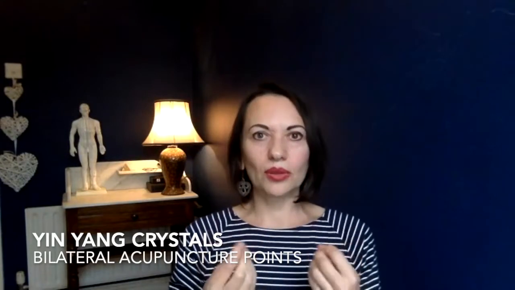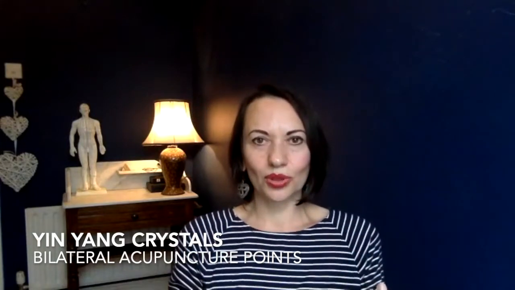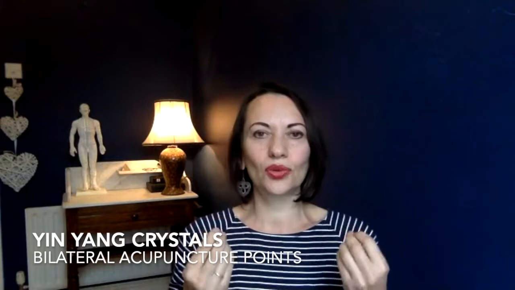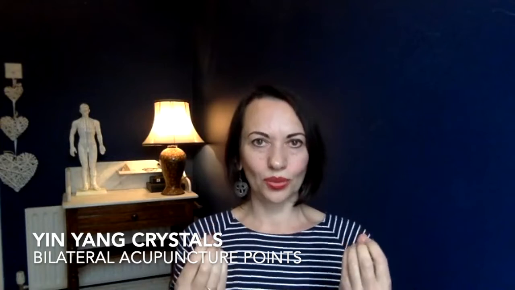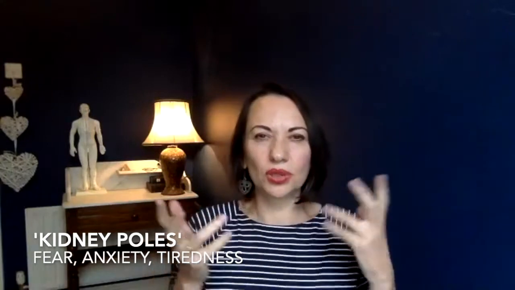On a very simple level, on the level of acupuncture, and especially because you're an acupuncture practitioner, what you can do is just work with these crystals, applying them to bilateral acupuncture points. So, for example, if you're tired or scared, or if a situation is uneasy, you can put gold and silver crystals, Yin Yang crystals, on kidney poles. The general rule is silver goes on the left and gold goes on the right. In case there is a negative reaction, you can swap the crystals temporarily till the reaction subsides. And then when the reaction subsides, you put them in original positions.